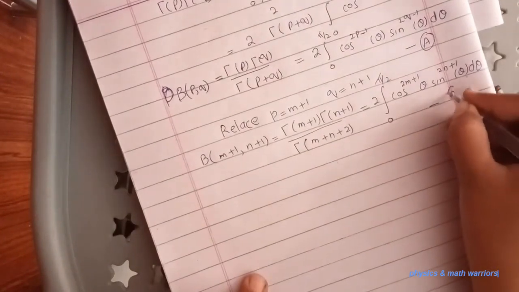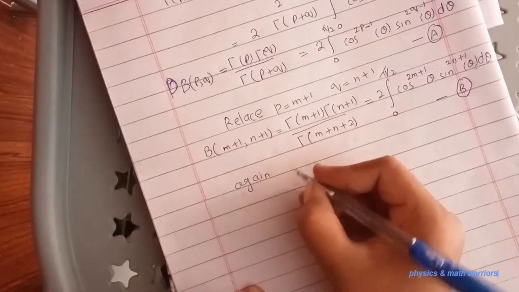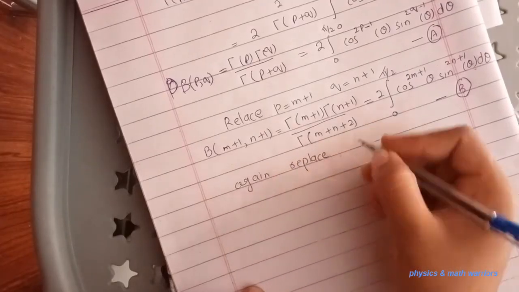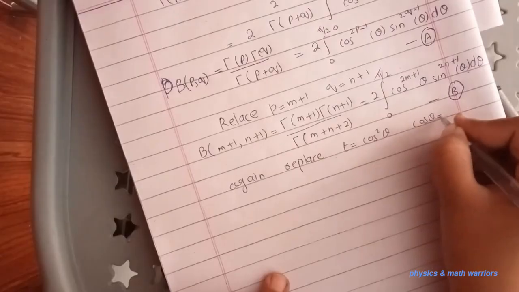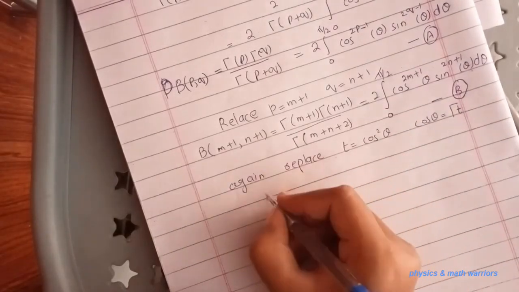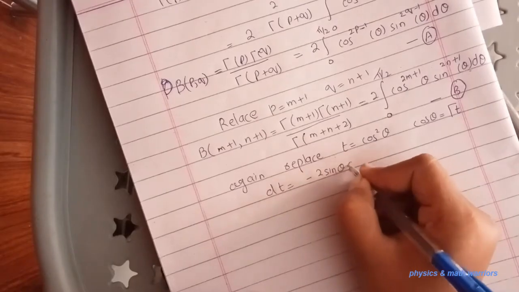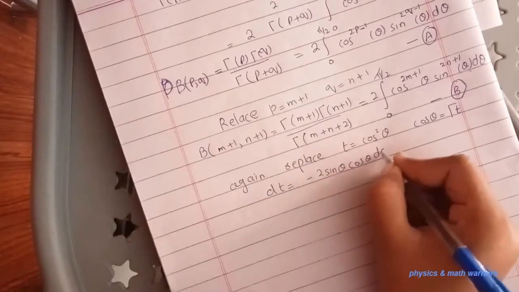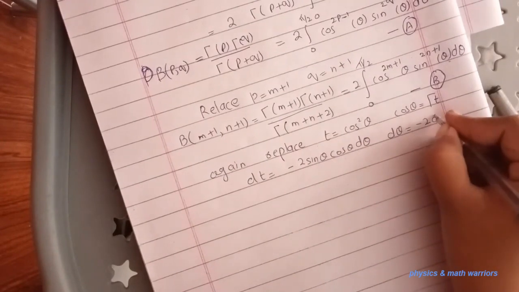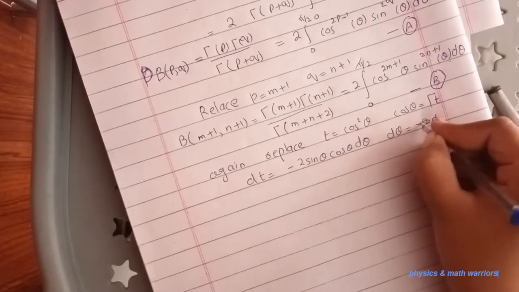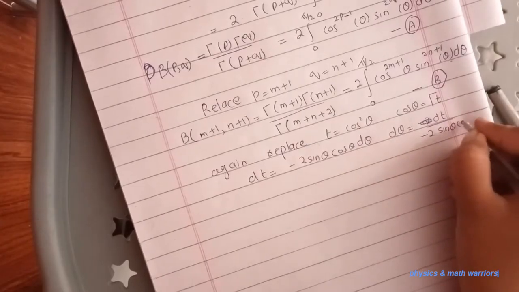This is equation B. Again replace t equal to cos square theta, so cos theta is equal to square root of t, and dt is equal to minus 2 sin theta cos theta d theta, so d theta is equal to dt over minus 2 sin theta cos theta.